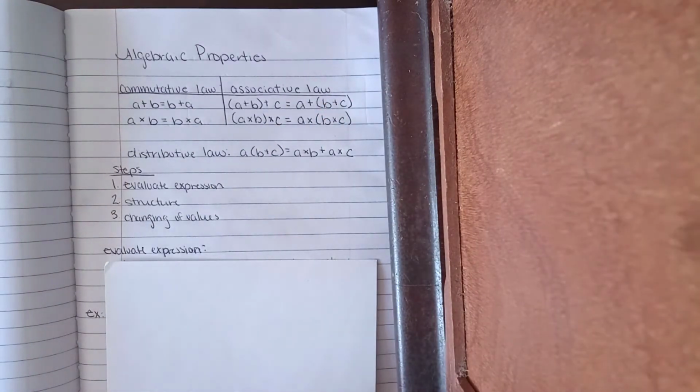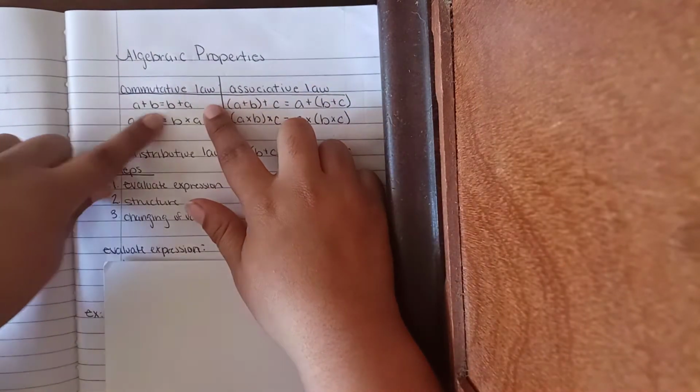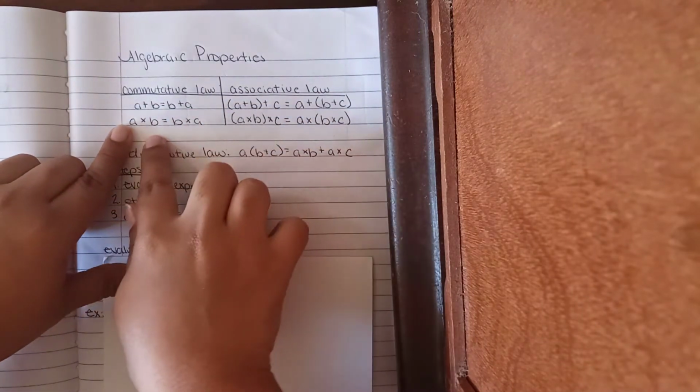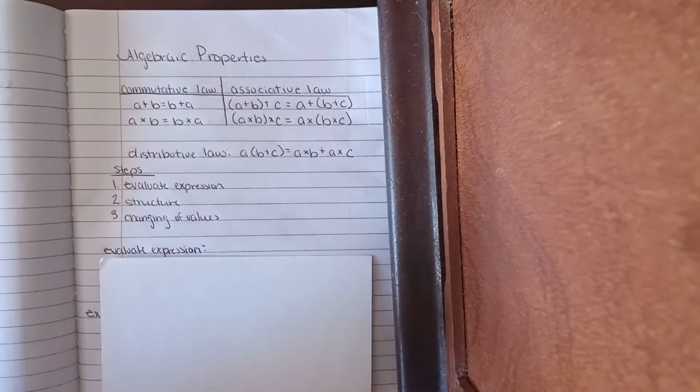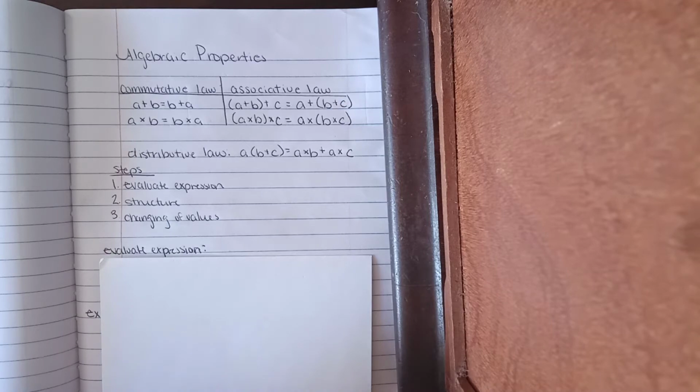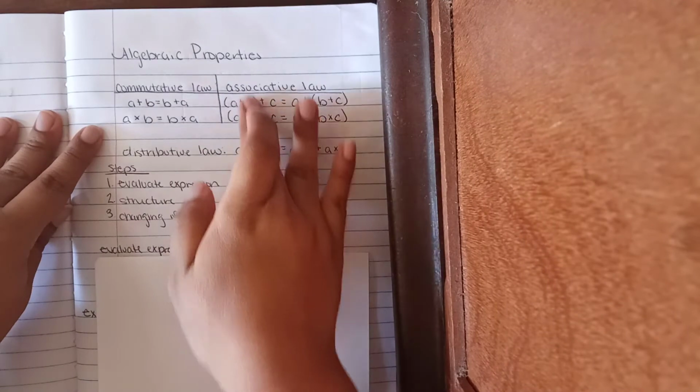And our algebraic property consists of three laws. It consists of the commutative law, associative law, and distributive law. So our commutative law just allows us to reorder the equation any way we want to, as long as it adds and multiplies where it's supposed to be. So for example, a plus b equals b plus a, and then you have a times b equals b times a. Our associative law allows us to put our parentheses anywhere as long as everything is still being added or multiplied. Kind of like the same thing as the commutative law, just with the parentheses.